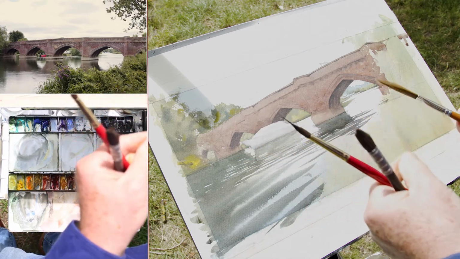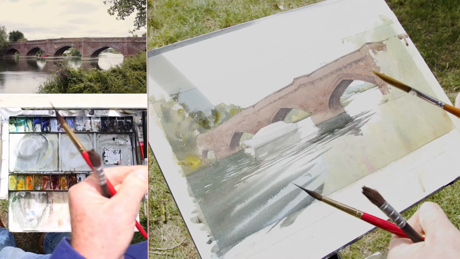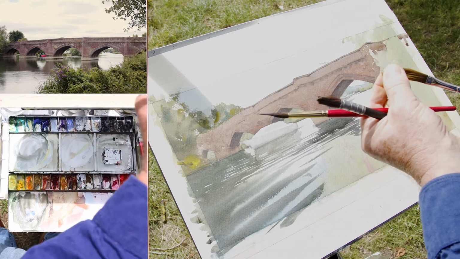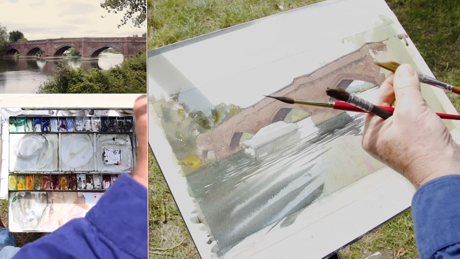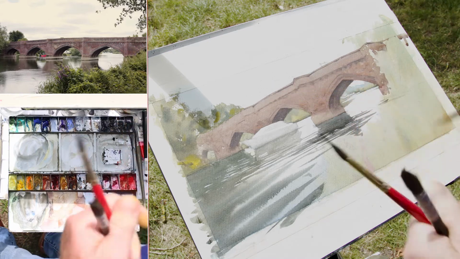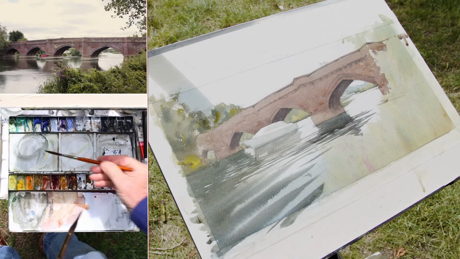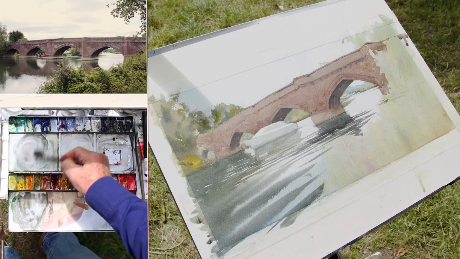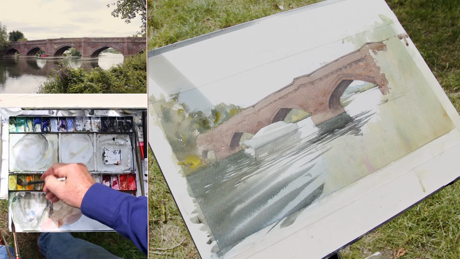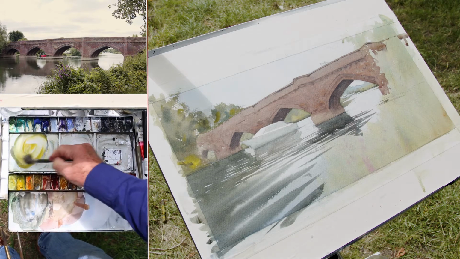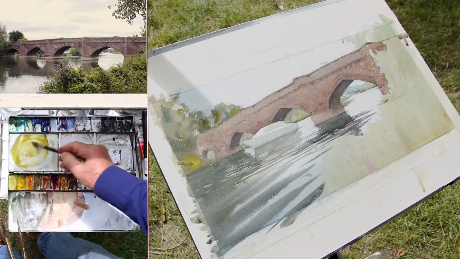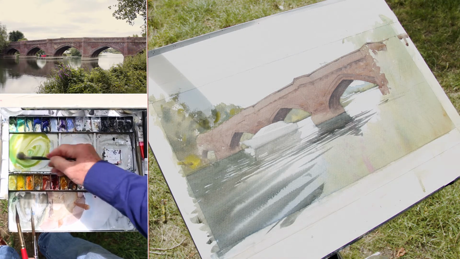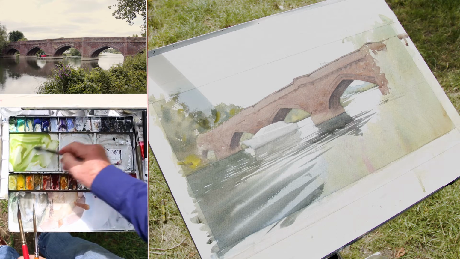This is a sword brush. You can see it's got a slightly frayed edge. Sorry, not a diagonal. It's got an angled head, and you use this for really free brushwork. So I'll mix up my colour here with a bit of cadmium yellow, cobalt turquoise, just to get it started.